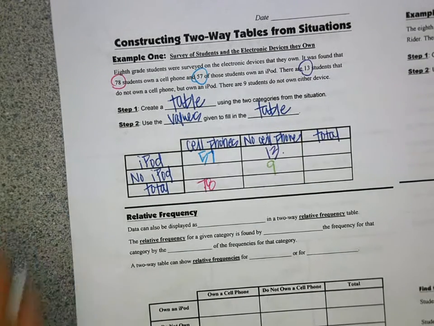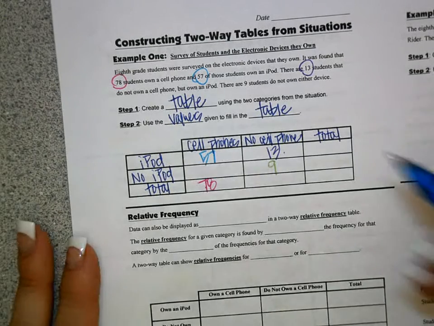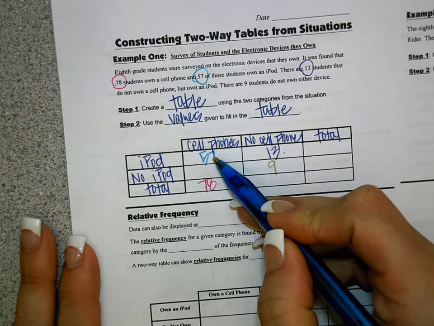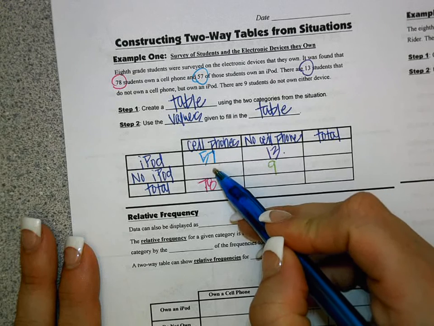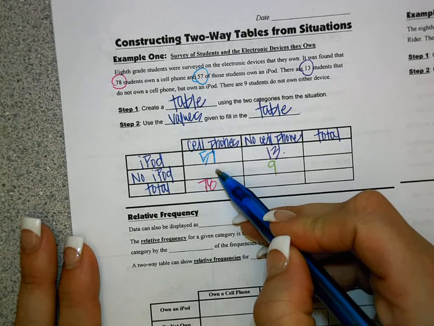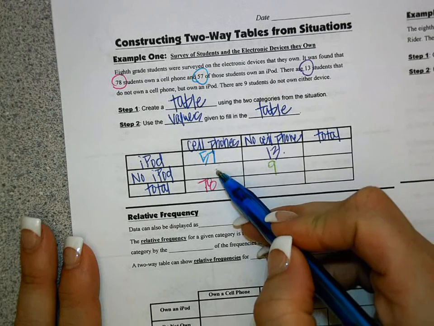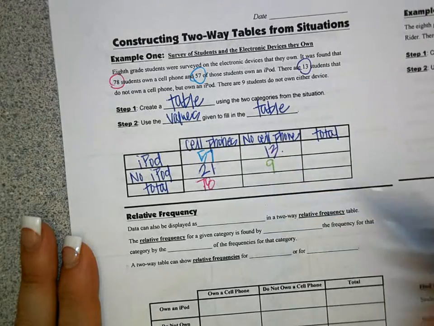Now you can fill in the remaining parts here. If there's a total of 78 and there's 57 of them that own a cell phone and an iPod, how do you find the difference here? You subtract. So 78 minus 57 gives you what? 21. How many total people do not own a cell phone? 22.